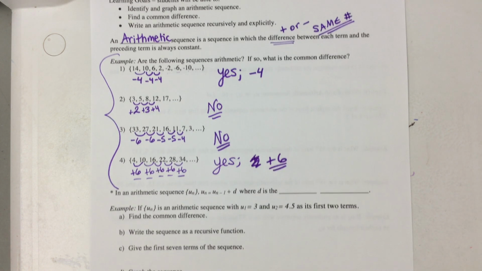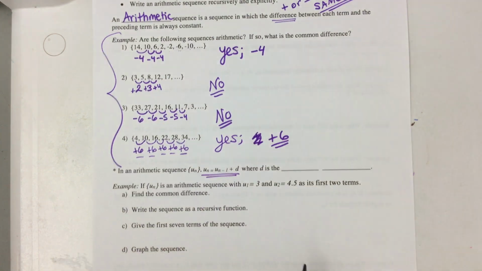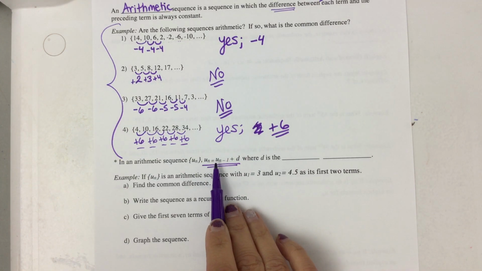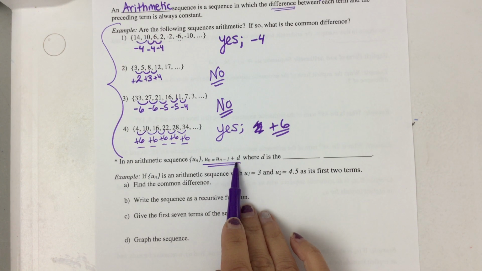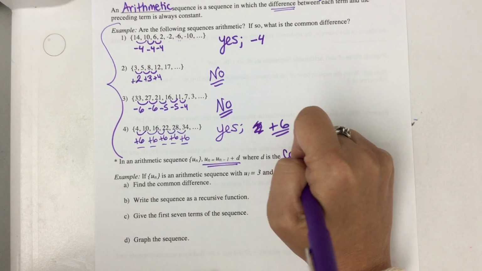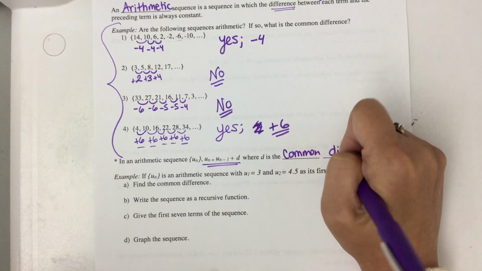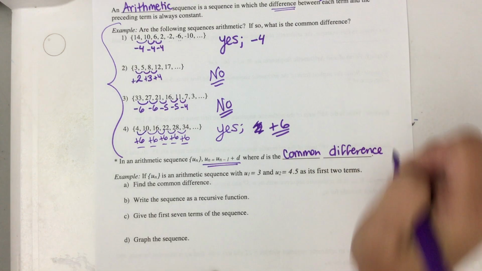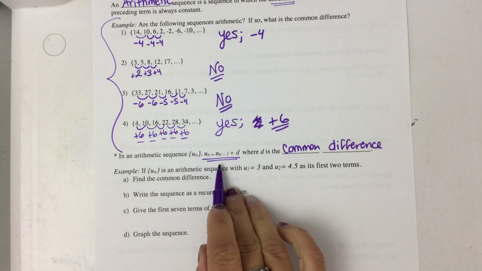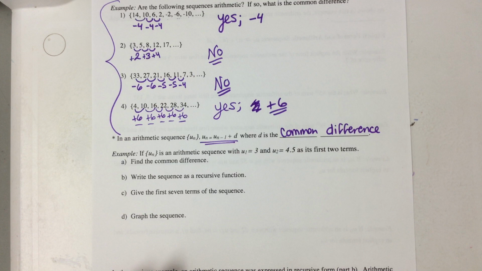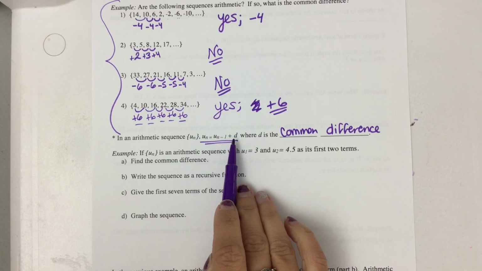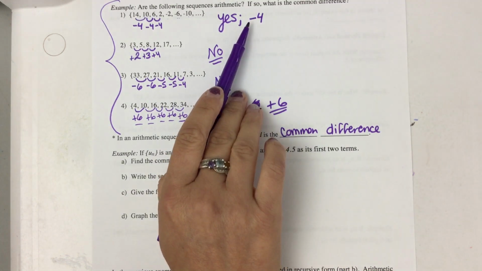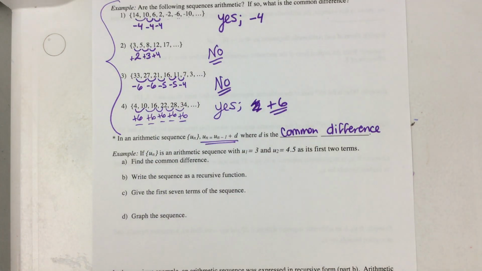In an arithmetic sequence, where you see a formula like this, okay? Remember, u sub n minus 1 means take the previous term, and then you add whatever that common difference is. D is how they represent the common difference. So what they want you to see is that you can have this recursive formula. A recursive formula has to contain u sub n minus 1. This means use the previous term. Then from there, you would take the common difference. If it's negative, you would minus. If it's positive, you would add.